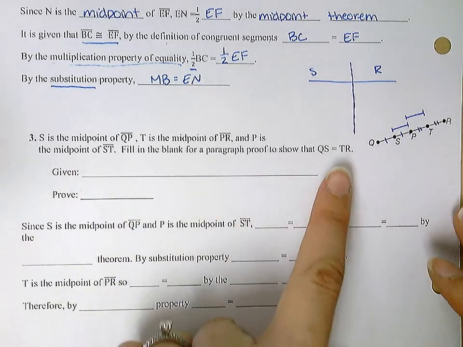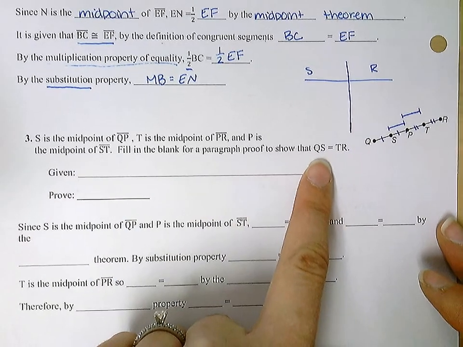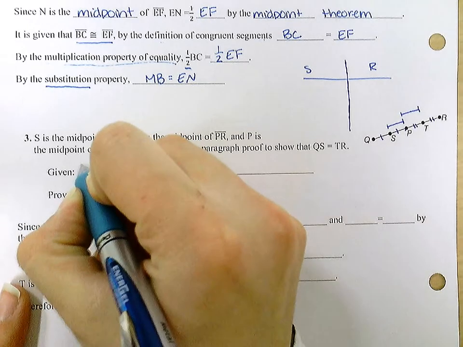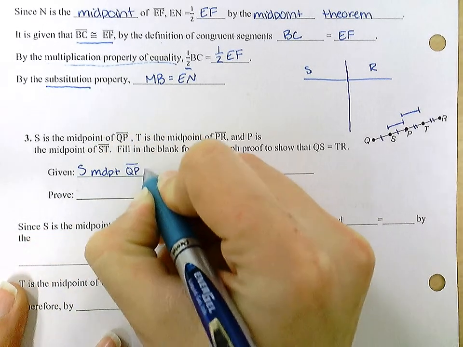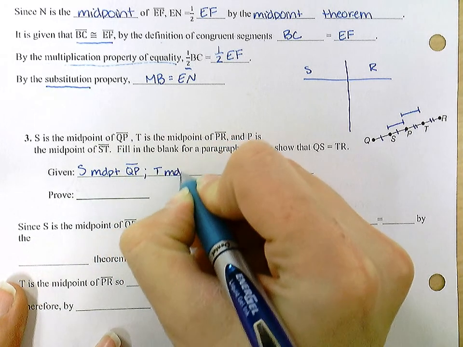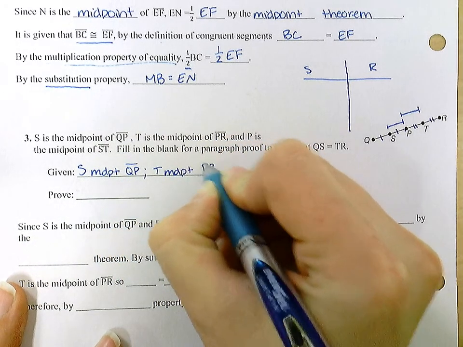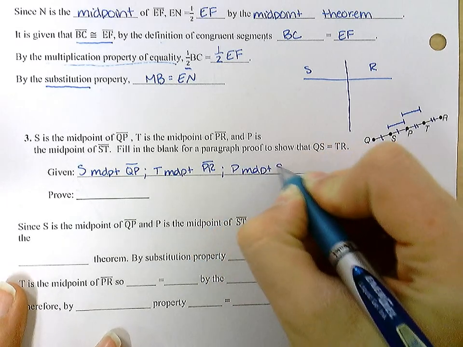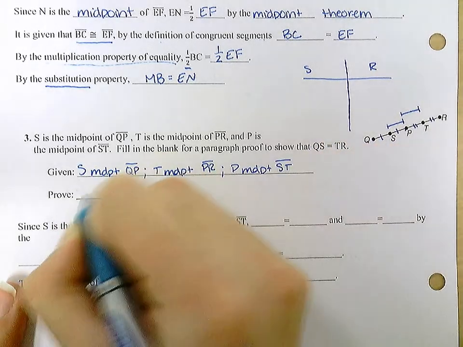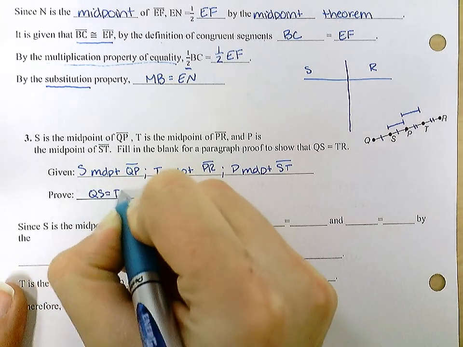So we want to show that QS is equal to TR. Proving QS equal to TR.